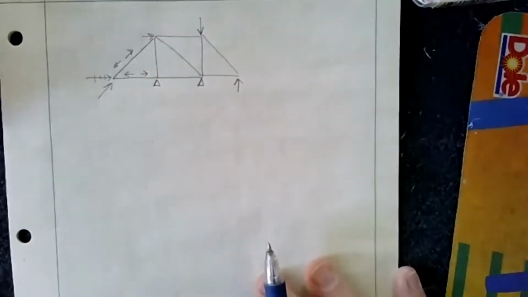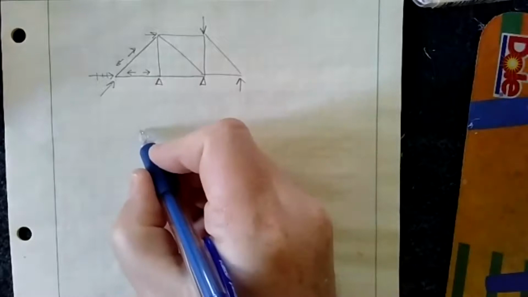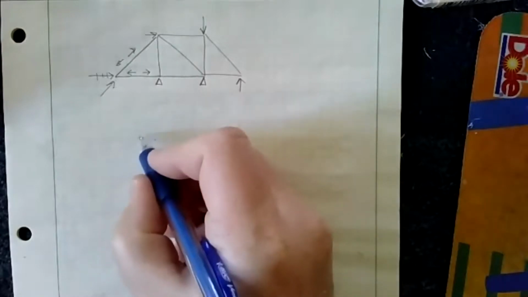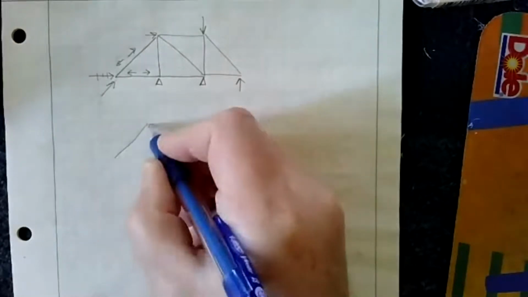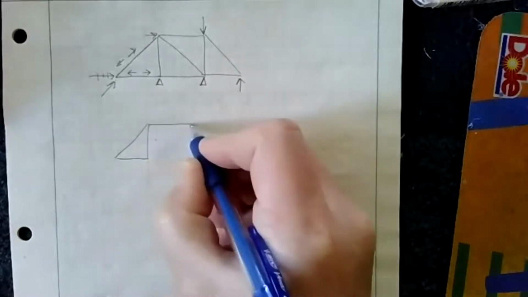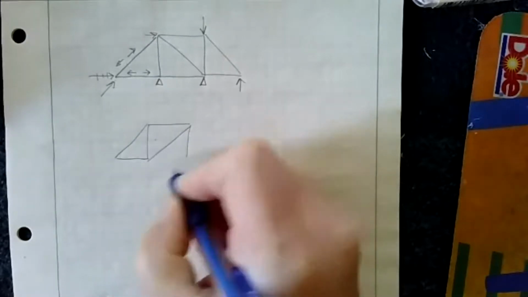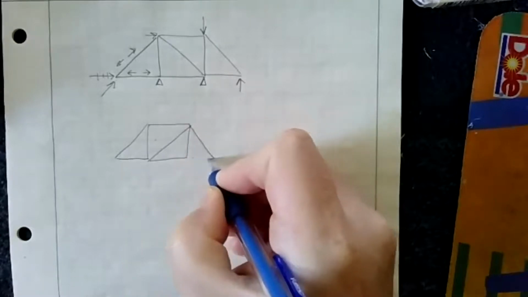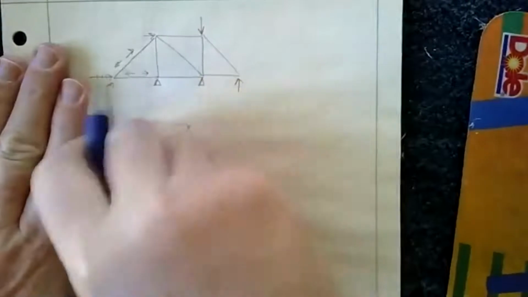Now, the second type deals with when you have a truss. Let's say you have, we could even look at the same truss here. And actually, this one's not going to work. Let's do something a little different.